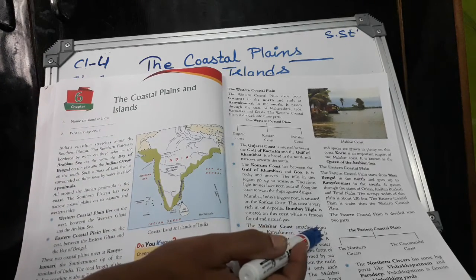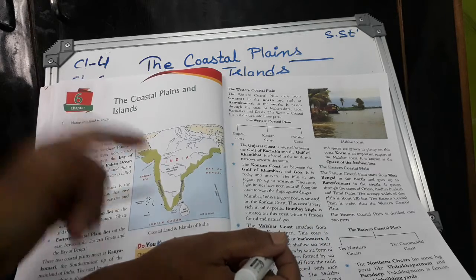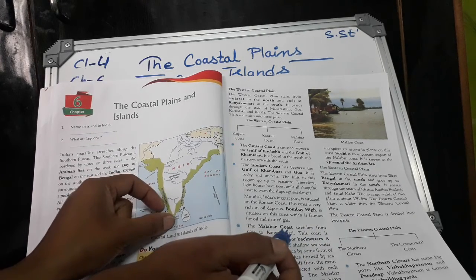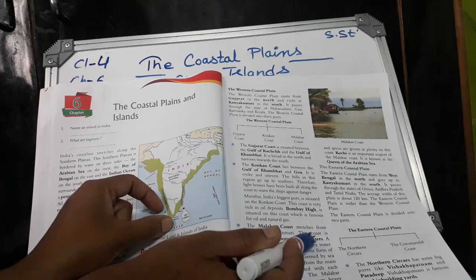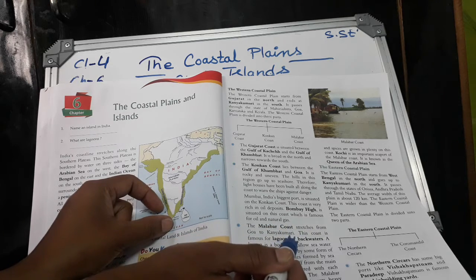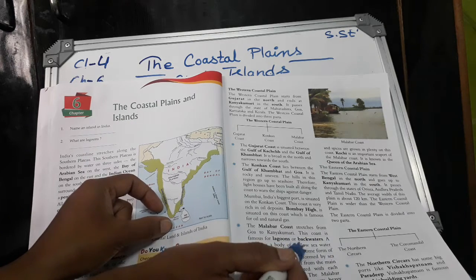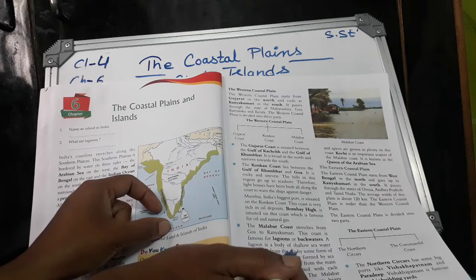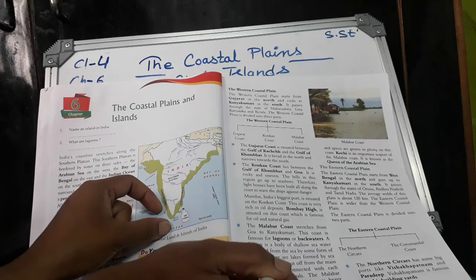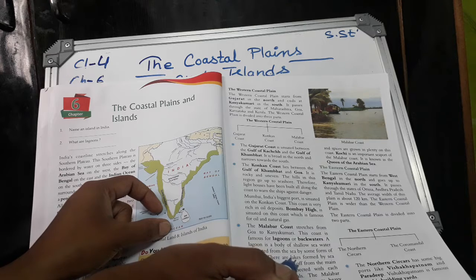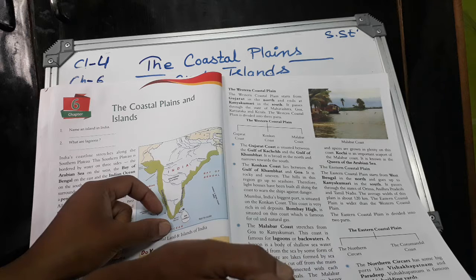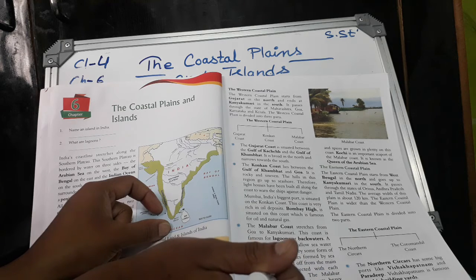The Malabar coast stretches from Goa to Kanyakumari, and this coast is famous for lagoons, or backwaters. A lagoon is a body of shallow sea water separated from the sea by some form of barrier. These are lakes formed by seawater which get cut off from the main sea. They are connected with each other through canals.